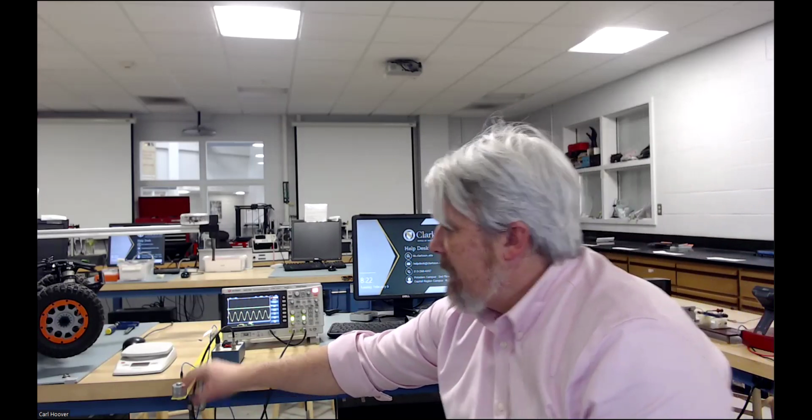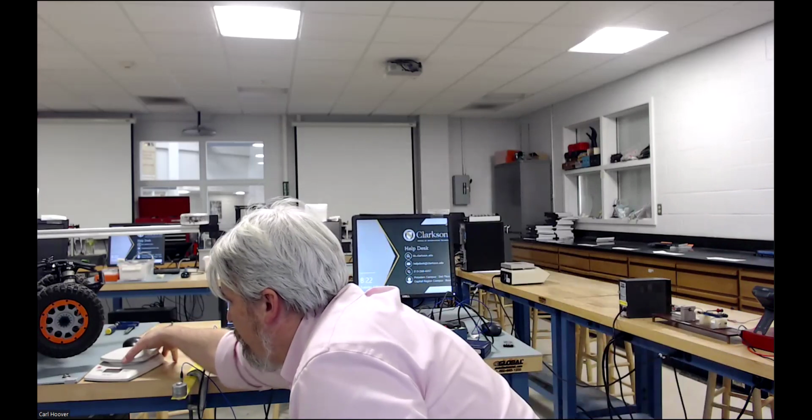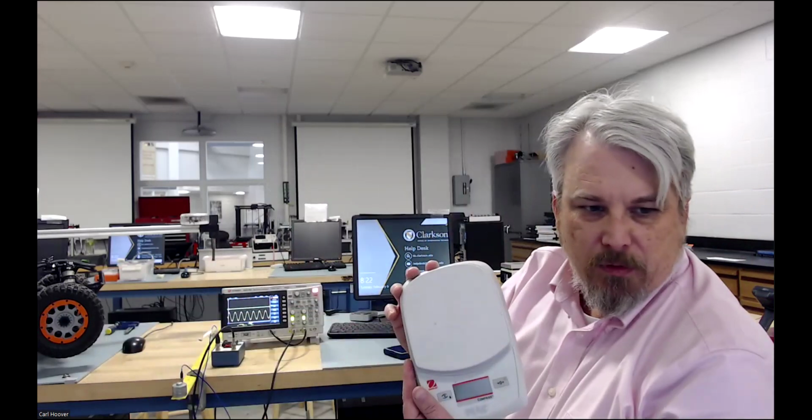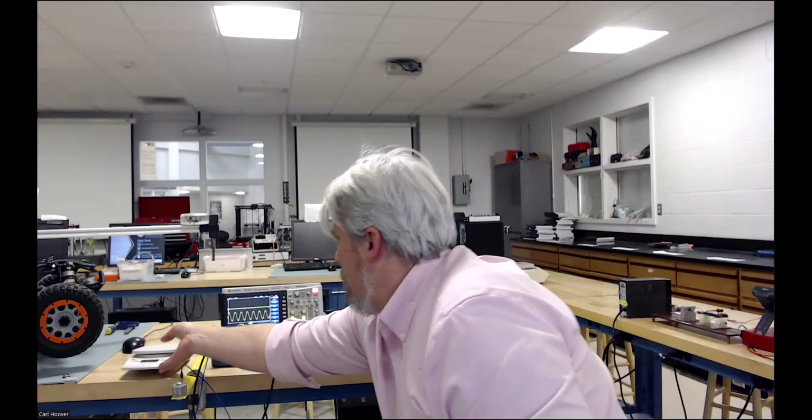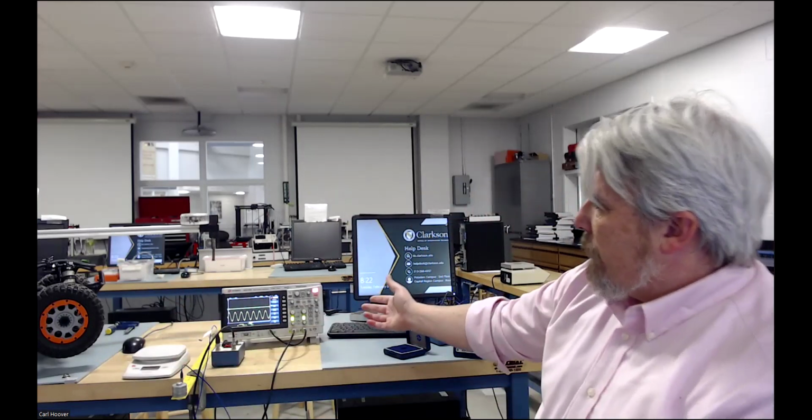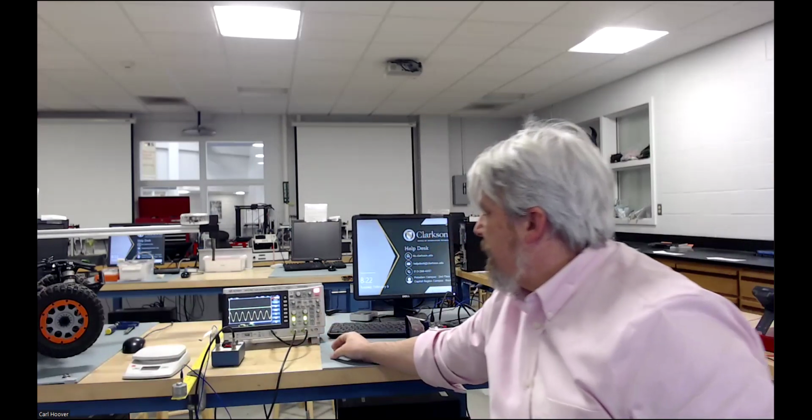So we'll change mass as we need. We'll measure mass with this little scale here. The mass for the accelerometer is actually provided in the specifications from the owner's manual. And then we'll use functions on the scope to capture data here.